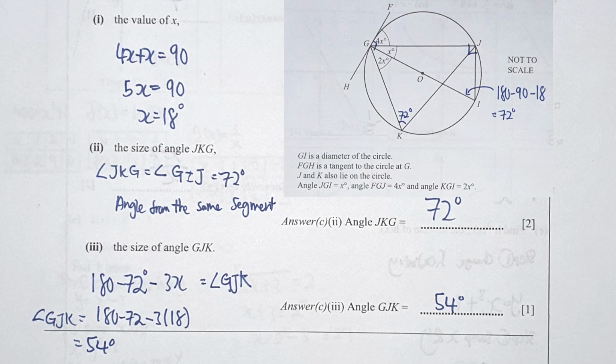As for section C, calculate the value of x. This one here, first thing, GO is a radius and FGH is a tangent line. So your 4x plus x will actually be 90. Hence x value will be 90 divided by 5, which is 18.